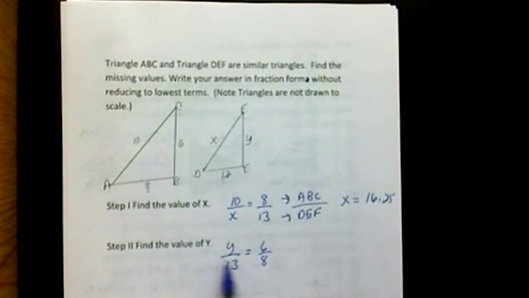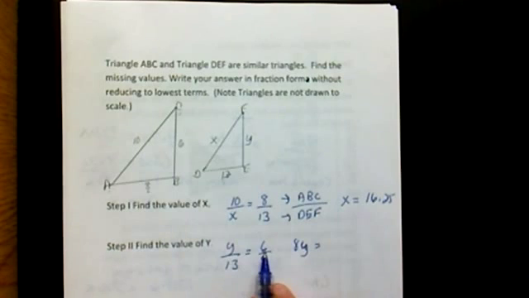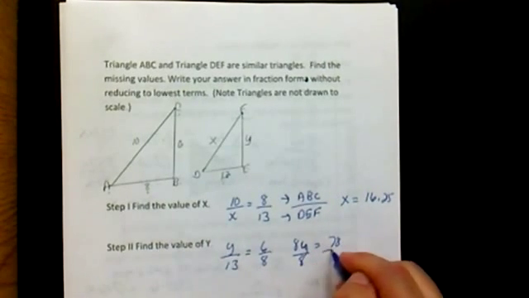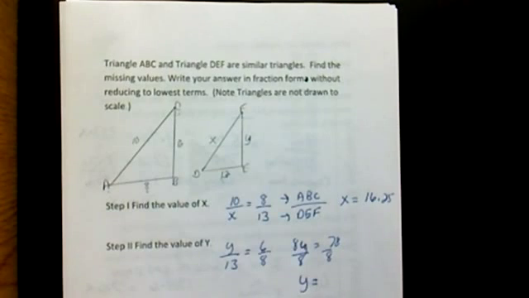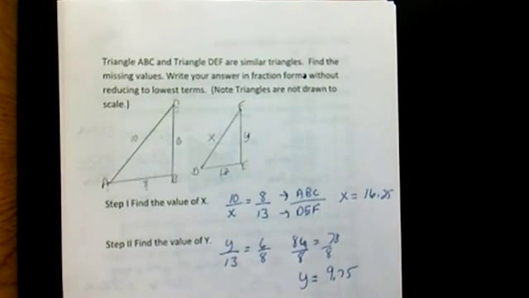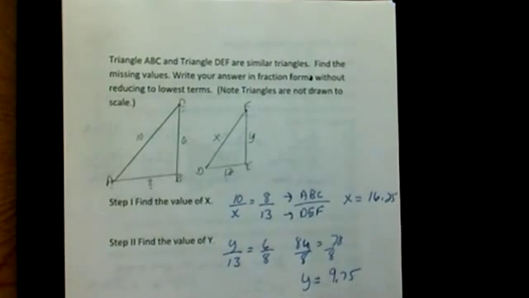So Y times 8 is 8Y. 13 times 6 is 78. Divide both sides by 8, and I find out that it's equal to 9.75 would be my distance on my triangle. Okay, does it make sense? I'm setting those up and going from one to the other. Okay, so with similar triangles again, it's just how they end up setting those up. Yes?